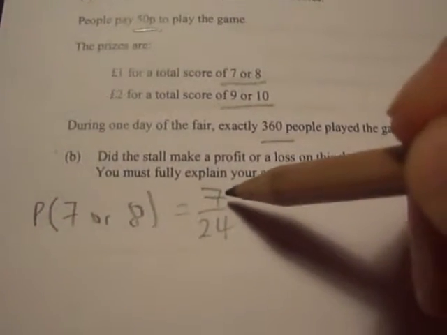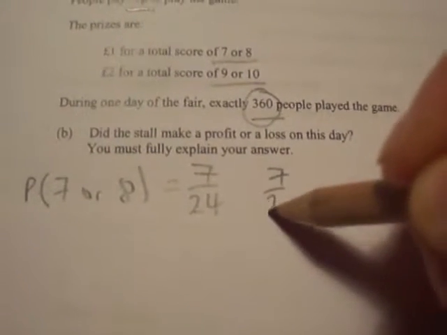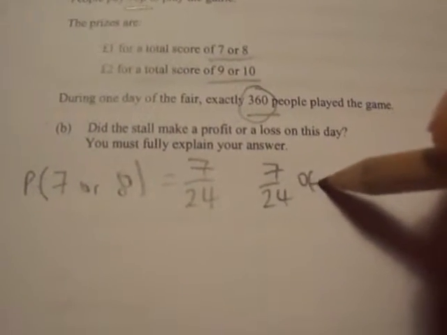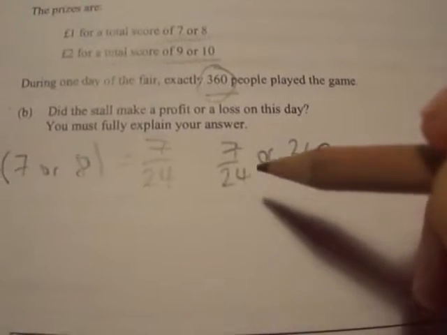So you'd expect 7/24ths of 360 to get a 7 or 8. 7/24ths of 360. Think of miles.